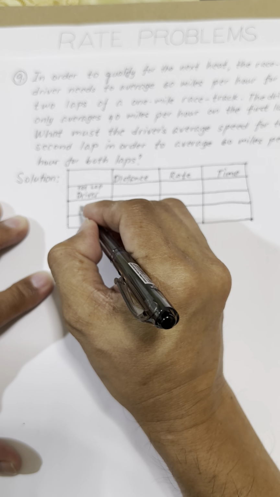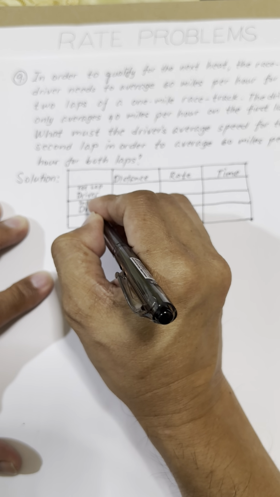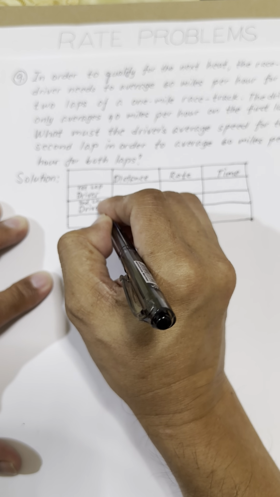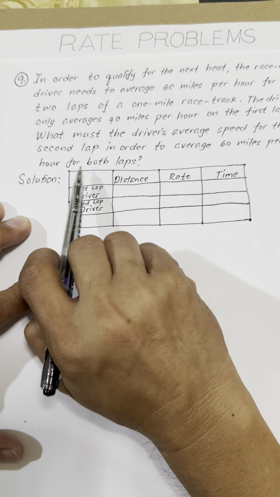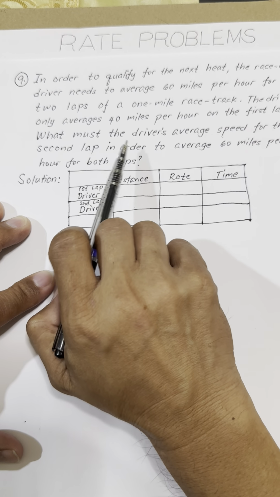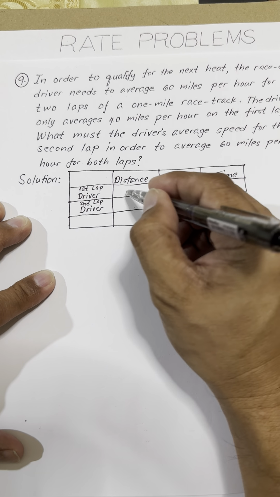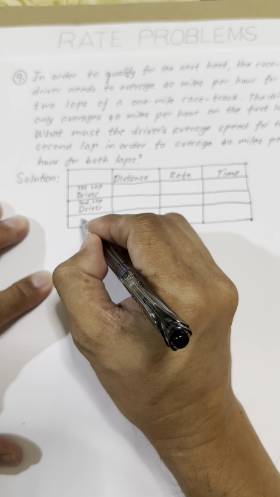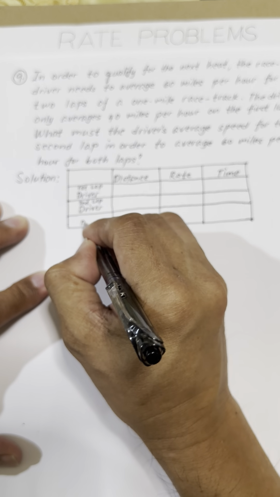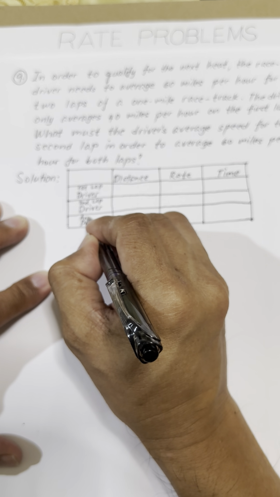And we also have another driver, the same driver, for the second lap. Then it mentioned average. It says what must be the driver's average speed. So we cannot combine that in this part here, but we can write it here. So driver, still driver, then right here, average.